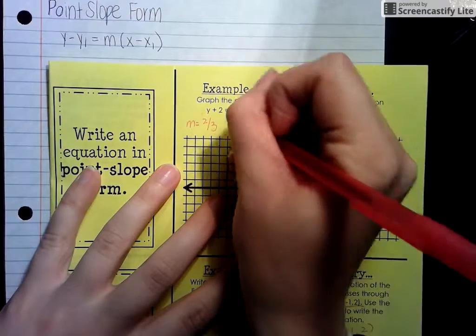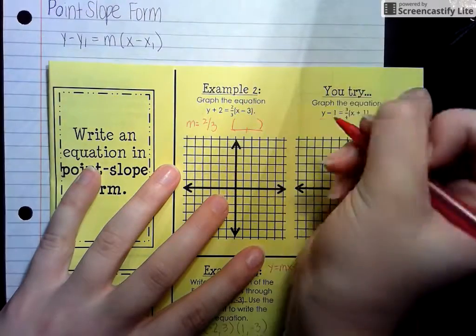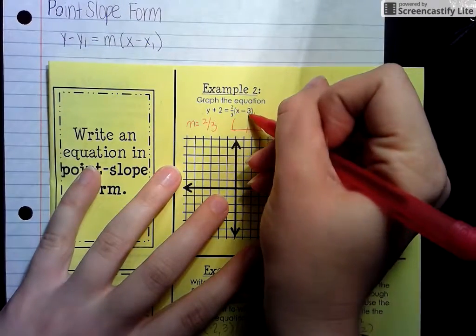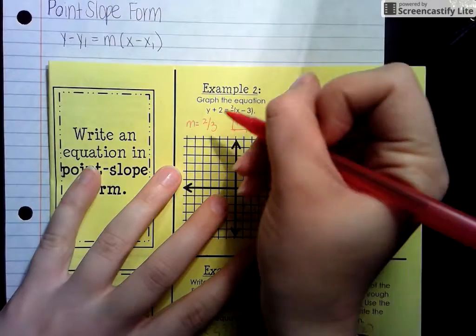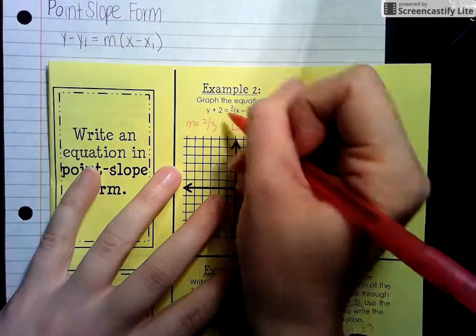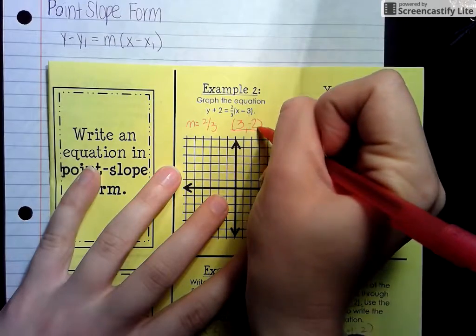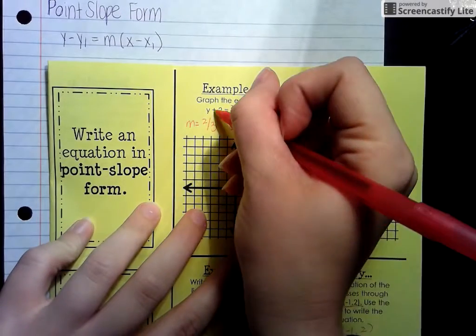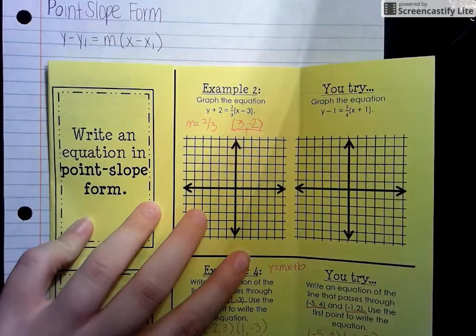Then I want to find my point. So I have to have an x and a y. So my point, I know if it's -3, it's always really the opposite, so it's going to be a +3. And if it's a +2, I'm going to make it a -2 because it's always the opposite, because once you plug it in, it changes the sign.